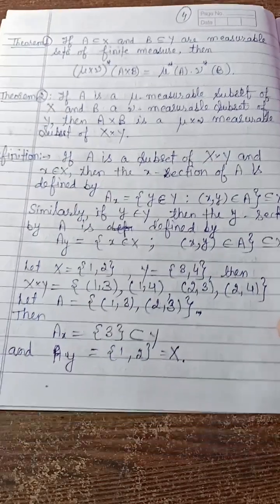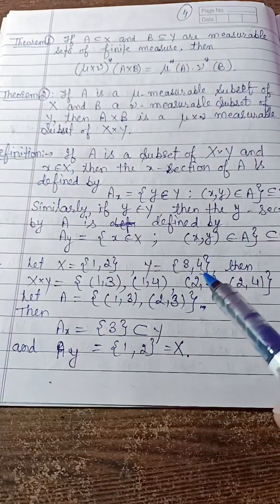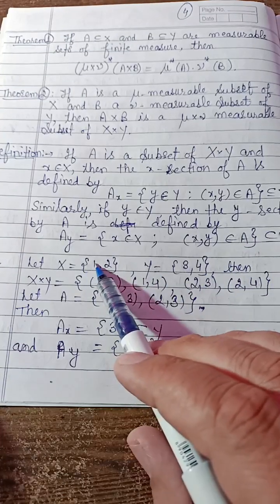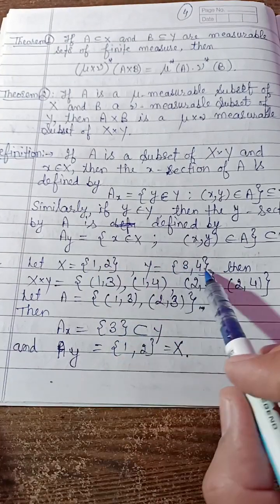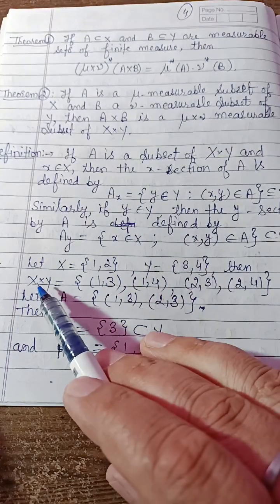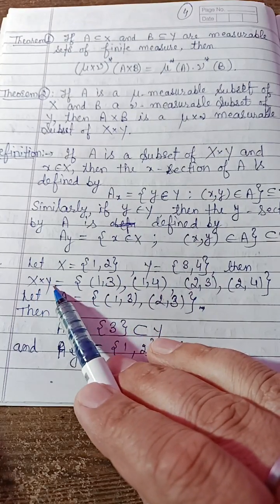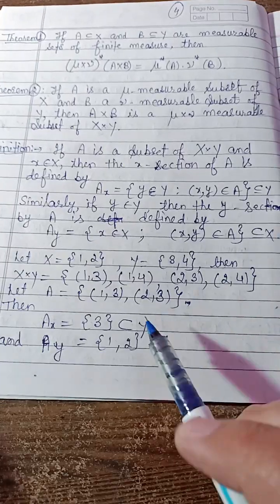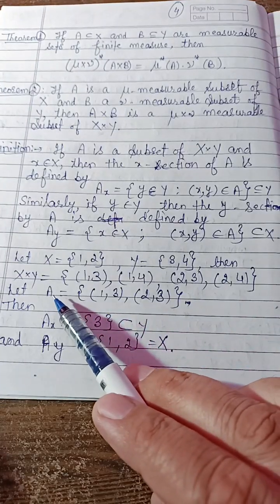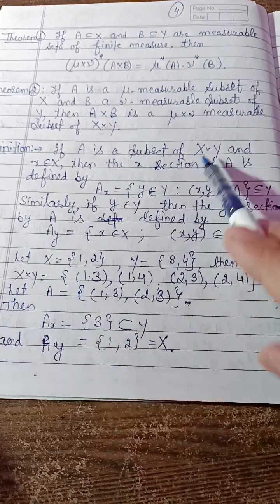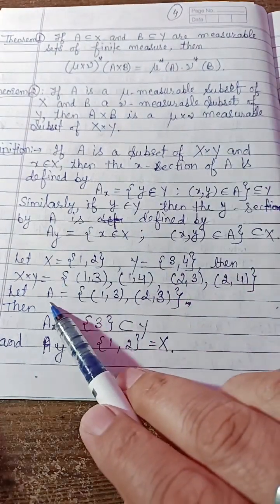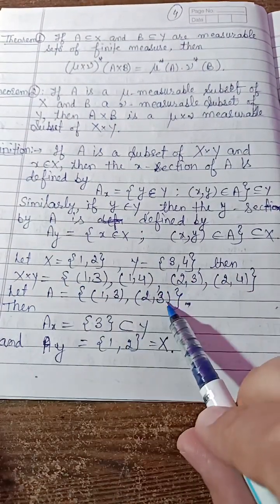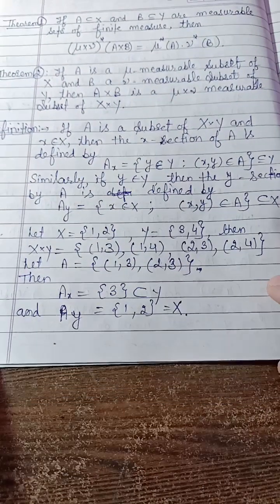Just like I have taken an example so that you can understand this X section and the Y section. For X I have taken {1, 2}, for Y I have taken {3, 4}. So if we take the Cartesian product of X and Y, we have (1,3), (1,4), (2,3), (2,4). I have taken this A because A is a subset of X cross Y. So I have taken A as {(1,3), (2,3)}.